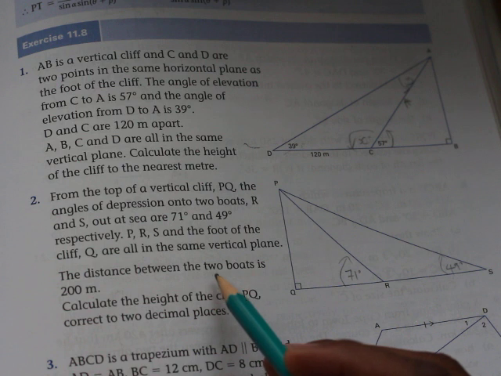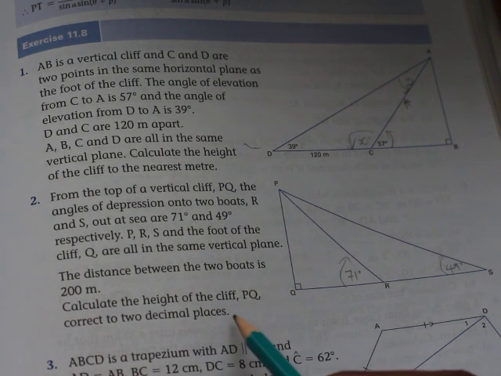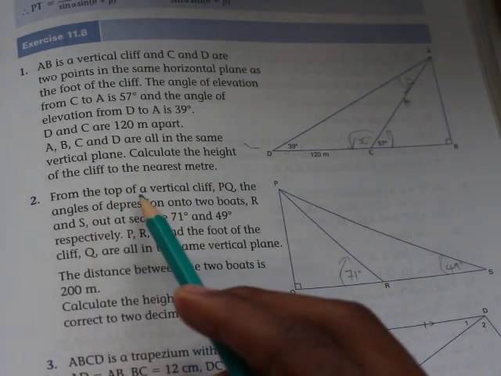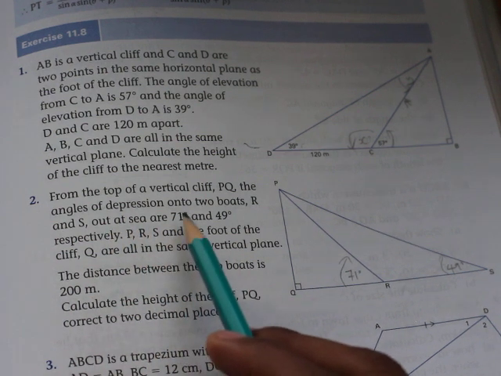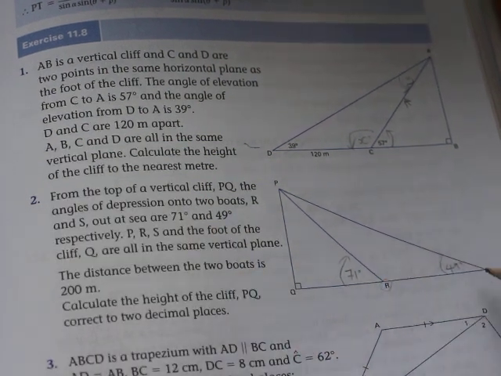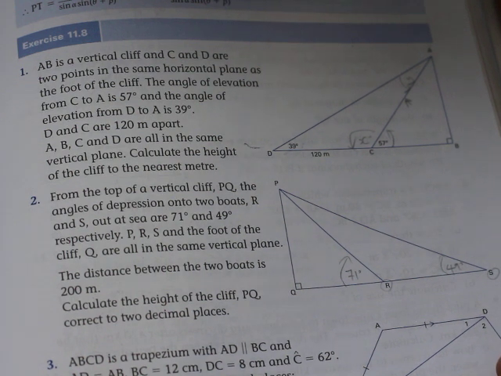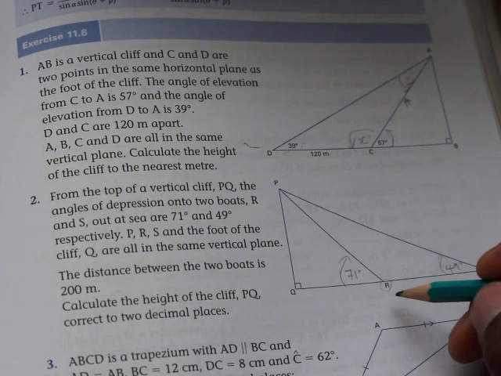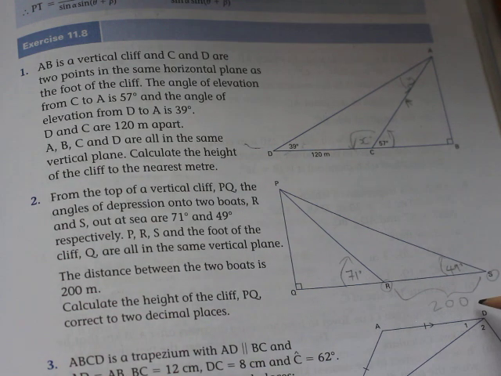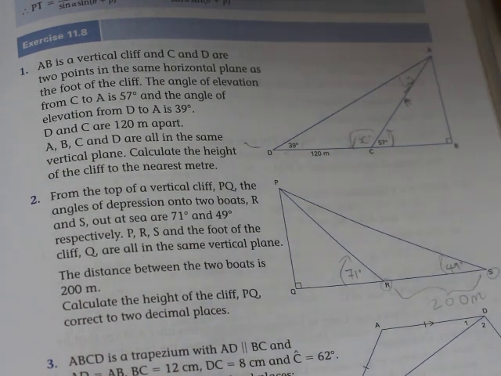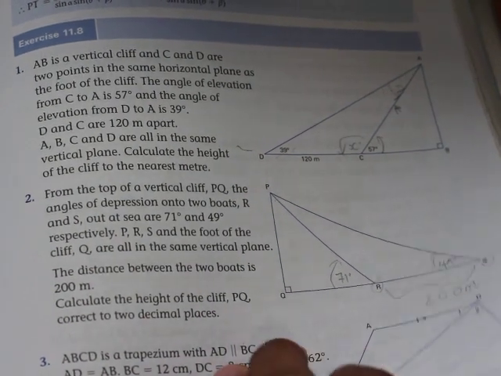The distance between the two boats is 200 meters. So from the top of a vertical cliff, PQ, the angles of depression onto two boats. So meaning that R is a boat and S is also a boat. Now they're saying that the distance between the two boats is 200 meters. So from here to there, that's 200 meters.